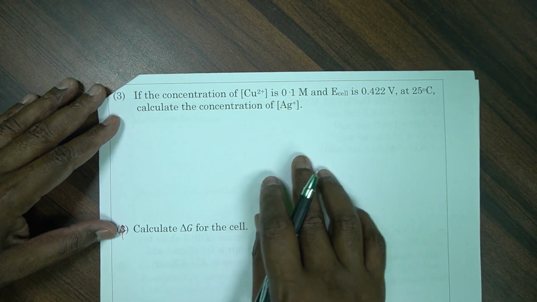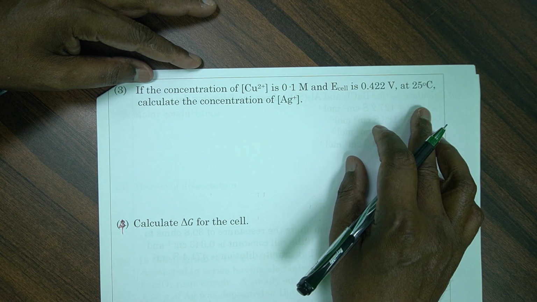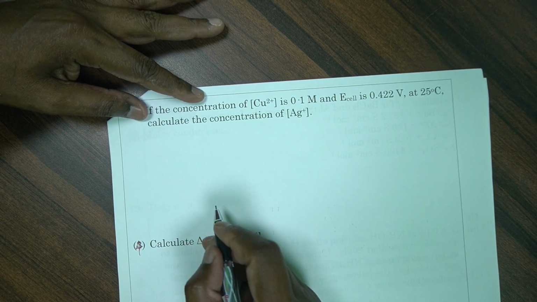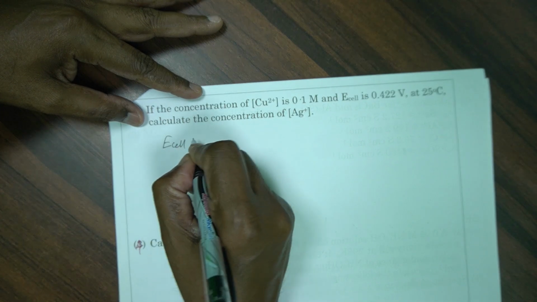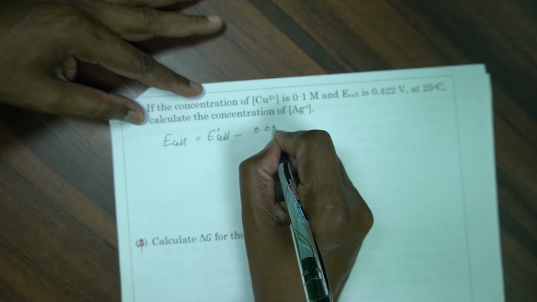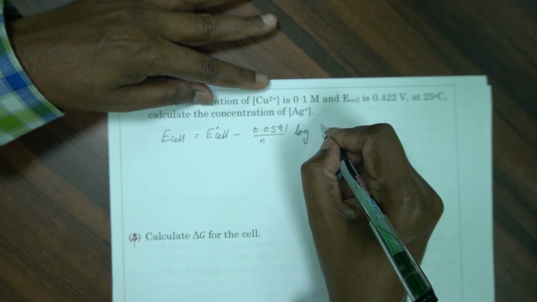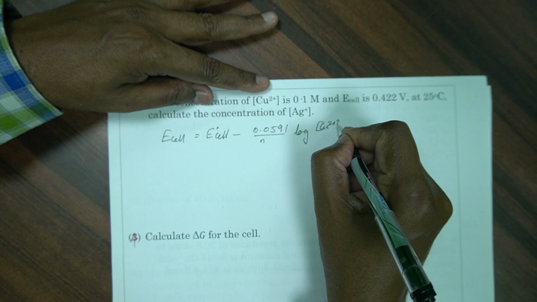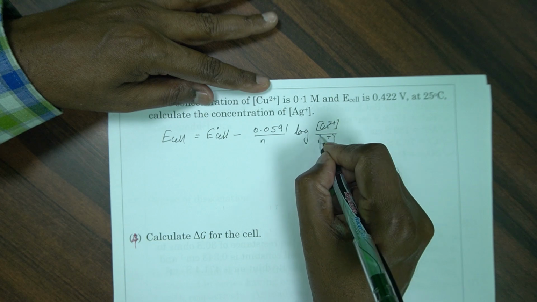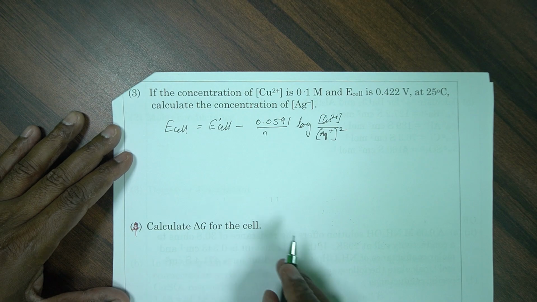If the concentration of Cu2+ is 0.1 M and E cell is 0.422 volt at 25 degrees, calculate the concentration of Ag+ ions. Okay, so we have the formula. E cell is equal to E0 cell minus 0.0591 upon n into log of the Cu2+ ion concentration divided by the Ag+ ion concentration to the power 2. Two ions of silver are produced because of that, and therefore we can put the values.